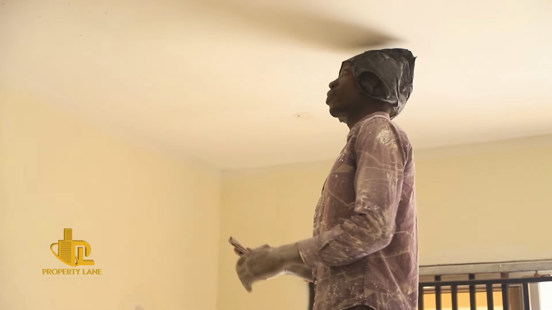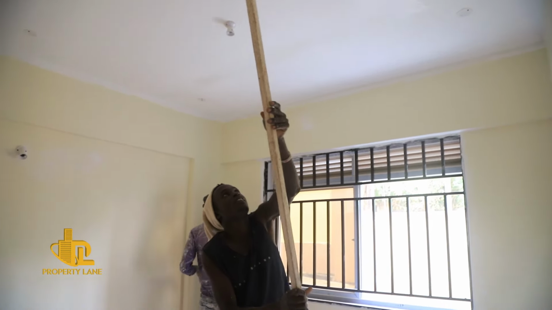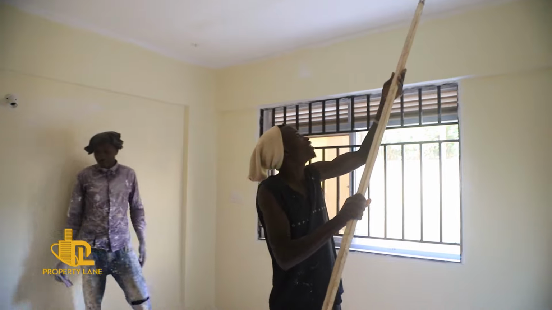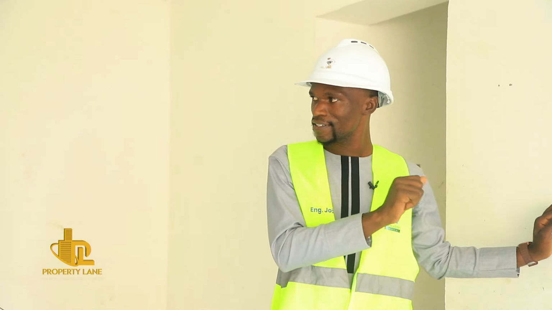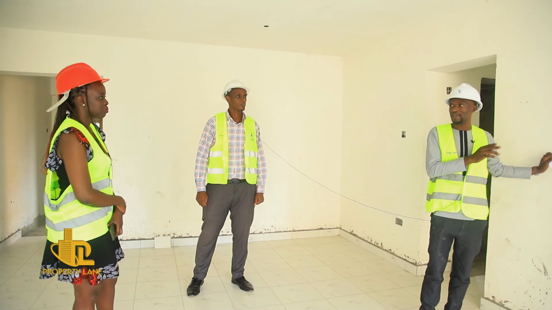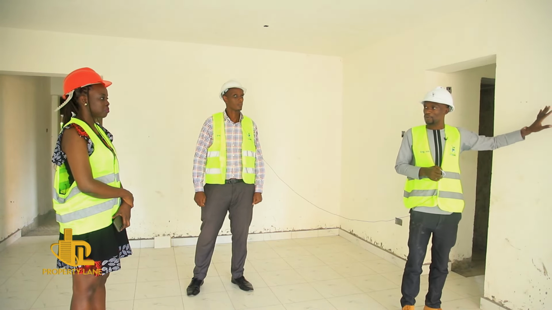There are some cases where you'll find that during the process of skimming, there are some places you didn't do to the maximum. So you will be forced to go back and clean, skim again, and again sand properly until you get a uniform surface on the wall to be painted.